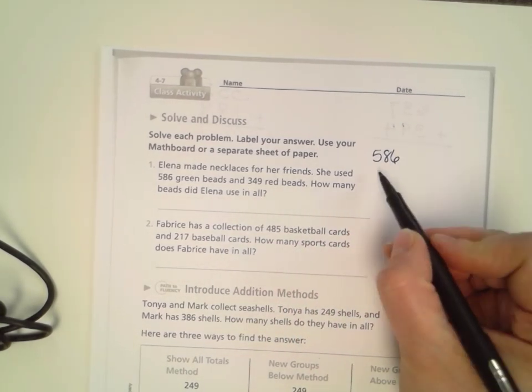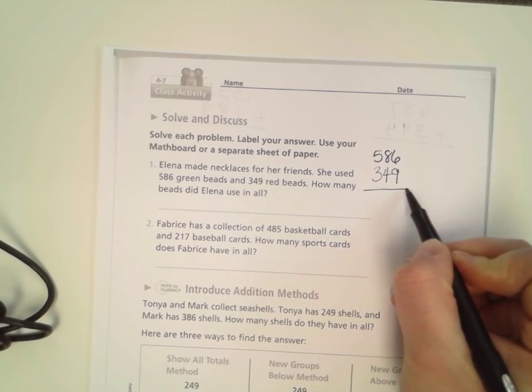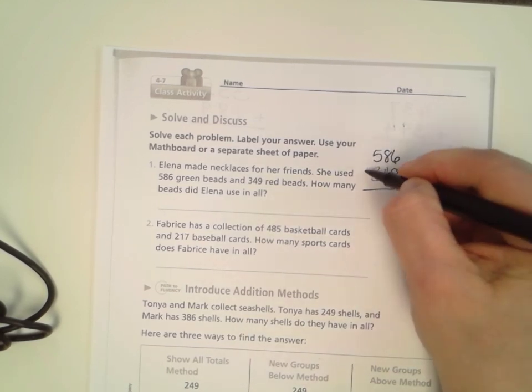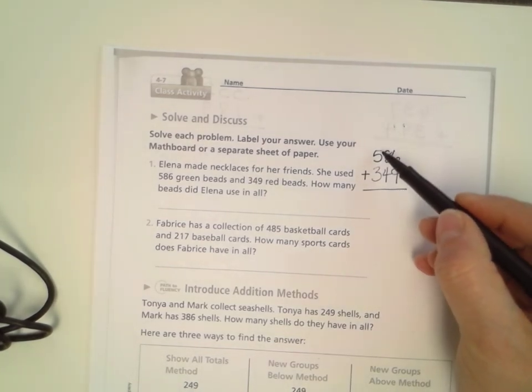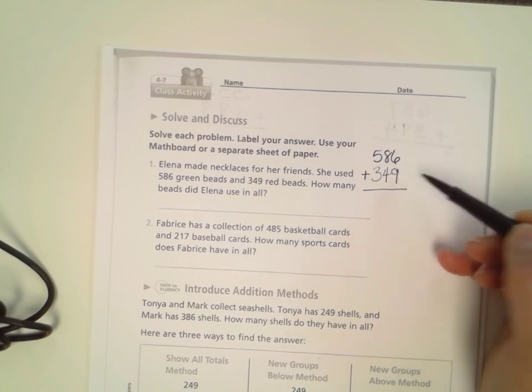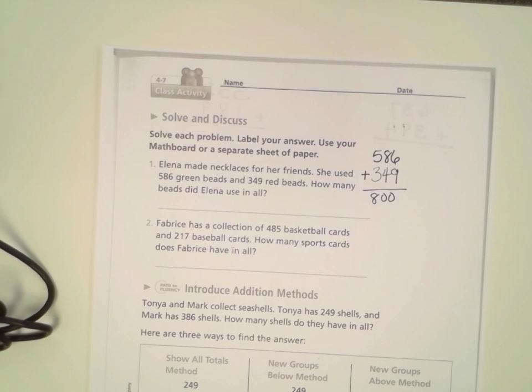349, okay? And I know that I'm adding because I'm putting them all together. So I'm going to start with that. All right, and then I'm going to start with the left. So I'm going to say 500s and 300s makes 800. So I'm going to write 800 right below there. Okay, so go ahead and do that on your paper.